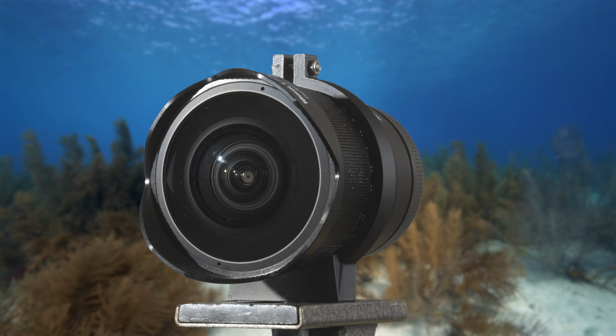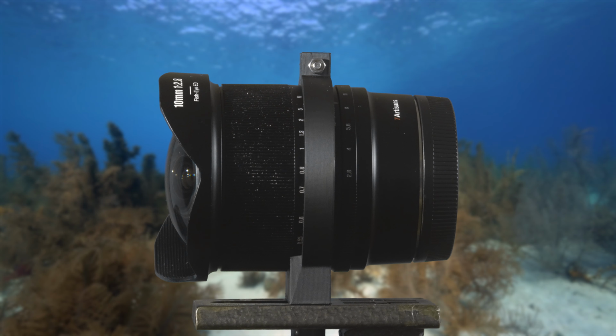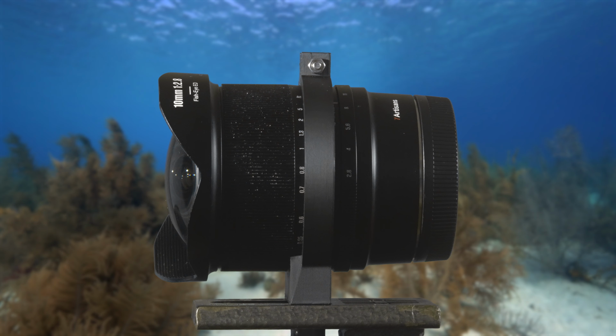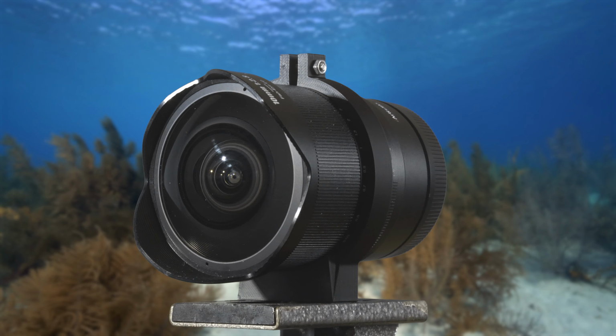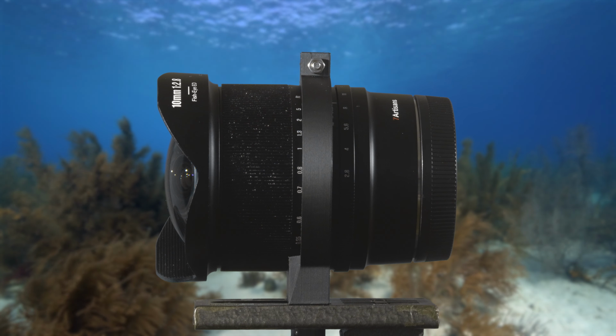Here we look at the front of a fisheye lens. Now keep your eye on the aperture as I start turning it sideways. Well, look at that. You can actually see the aperture from this angle.